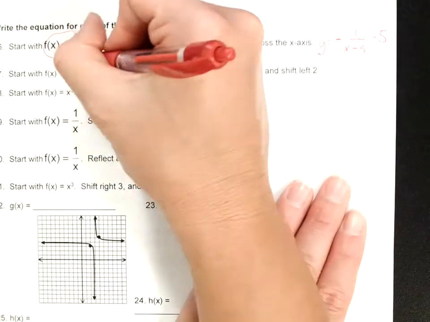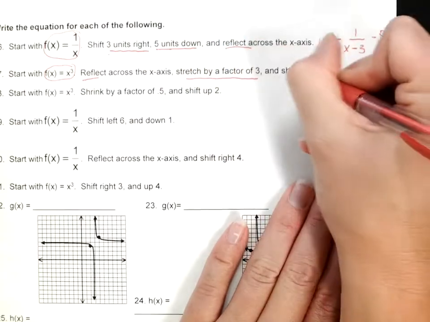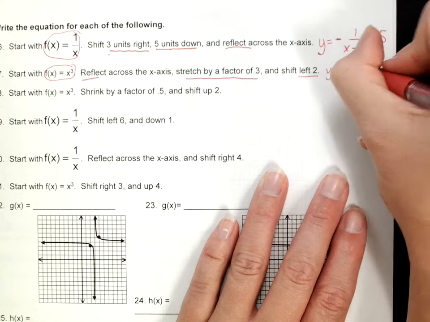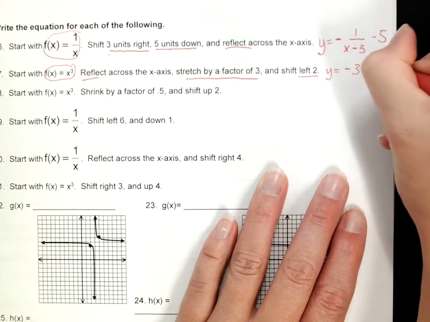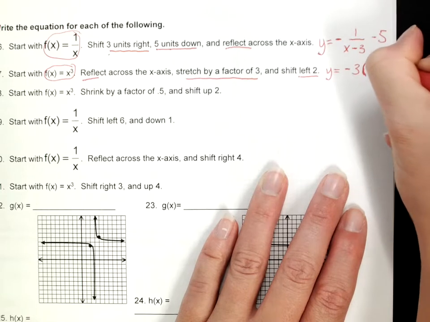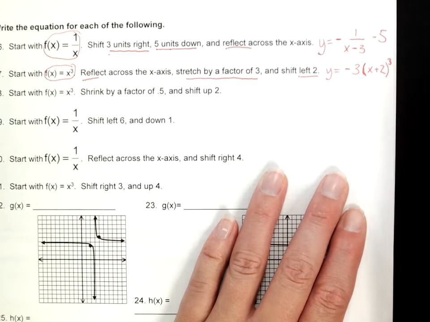Starting with a cubic graph, we're going to reflect it, stretch it, and go left 2. Y equals reflect, stretch. In parentheses, because it's going to the left, x plus 2, need my little 3, so I know that this is a cubic graph.